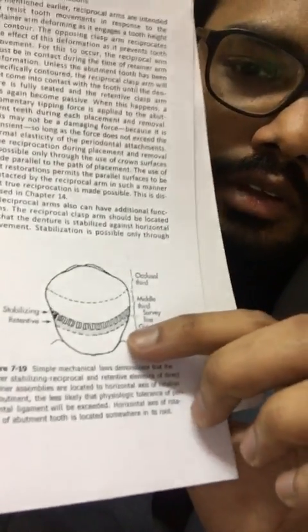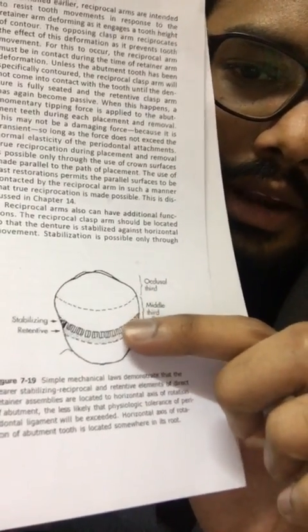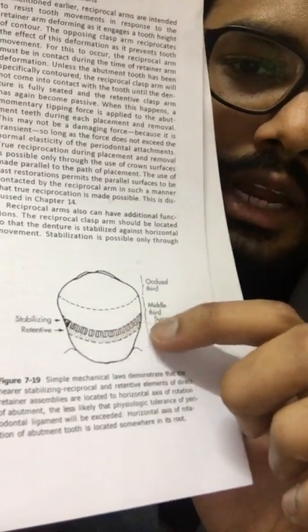And then coming to the final basic principle of retentive clasp design: reciprocal elements of the clasp assembly should be located, and this is very important, if possible underline it and make a note of this, at the junction of the gingival and middle third of the crowns of abutment teeth. As you can see here, this is the gingival third, this is the middle third, right? At their junction, we should have this reciprocal component of the arm.